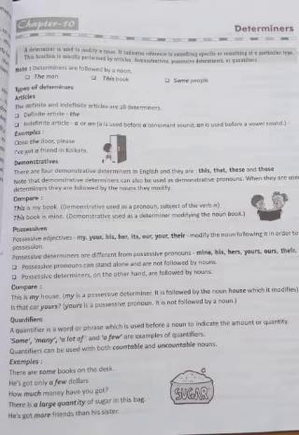Demonstratives are used before a noun in order to demonstrate. And students, remember, demonstrative determiners can also be used as demonstrative pronouns. When they are used as determiners, they are followed by the nouns they modify.